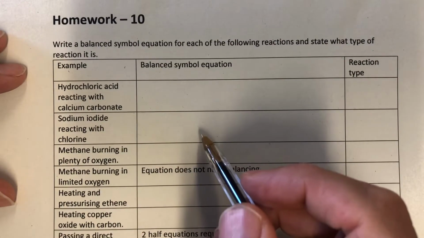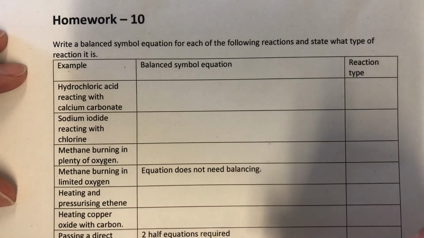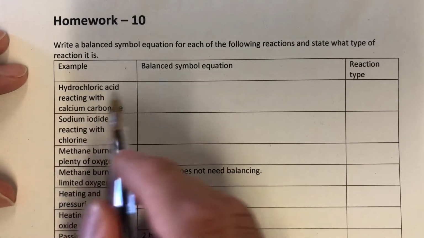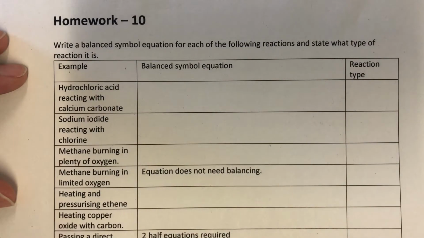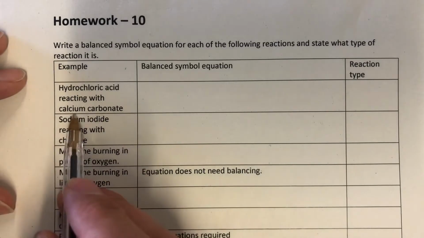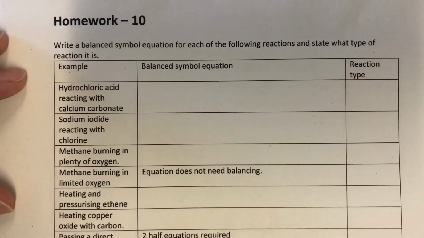You will, however, be asked many times to write balanced equations, so it's a great exercise to do. First one, hydrochloric acid reacting with calcium carbonate. This comes from the Year 10 module on neutralisation. Okay, neutralisation: acids react with either metal oxides, metal hydroxides, or in this case, a metal carbonate, and they make a salt plus water plus carbon dioxide.